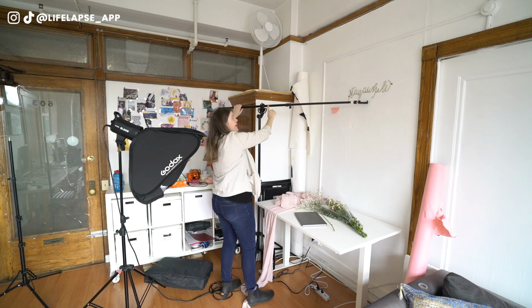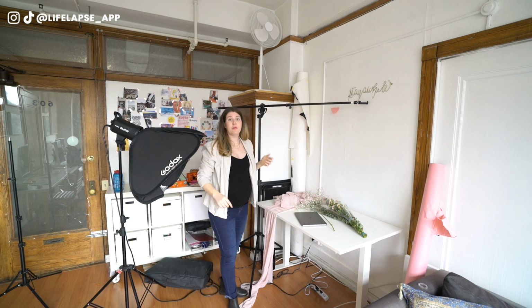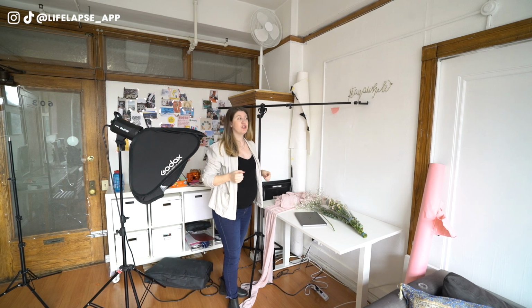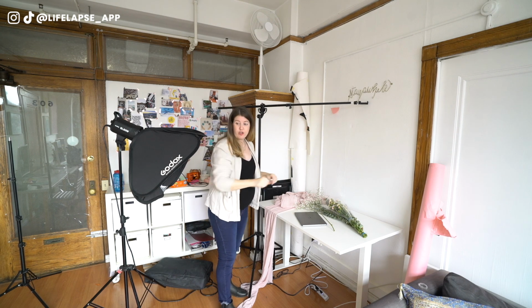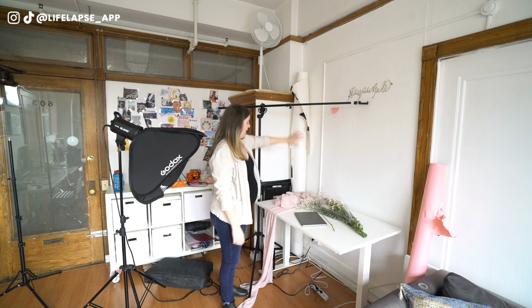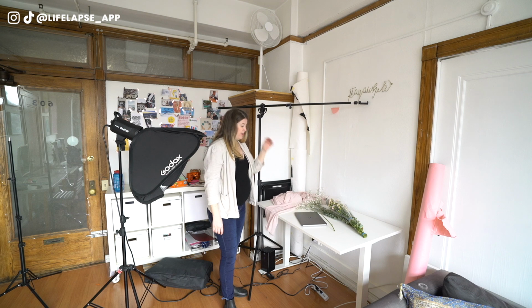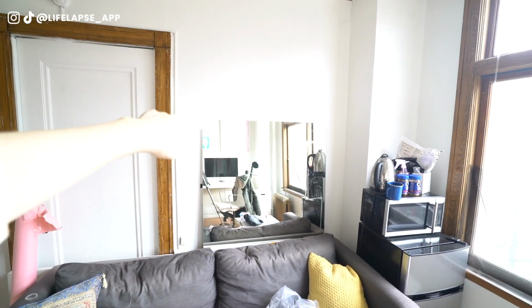If you don't have this, what you could do is probably use a broom, like a sweeping brush, and put it across maybe two chairs and shoot on the ground if you want to have this draped look. Otherwise, what else could you do? You could probably just tape it up or staple it. Or for example, we have a mirror that's leaning against the wall. You could probably put it behind the mirror.